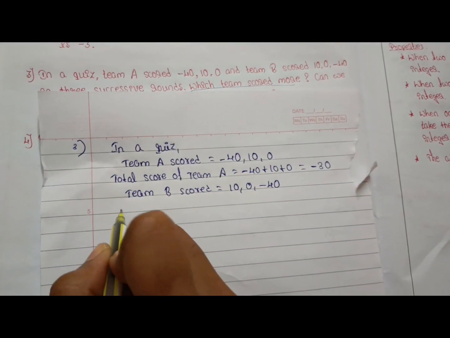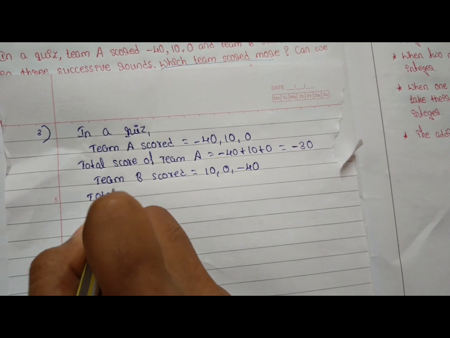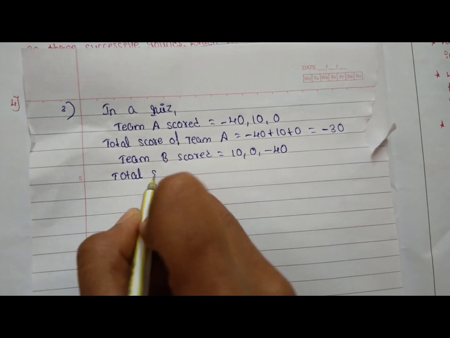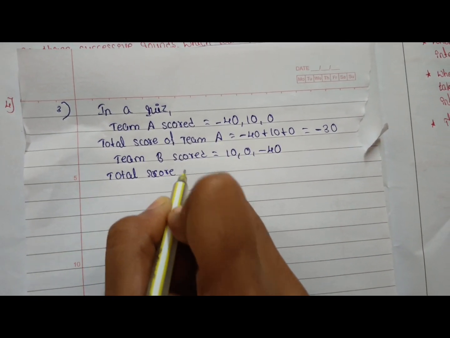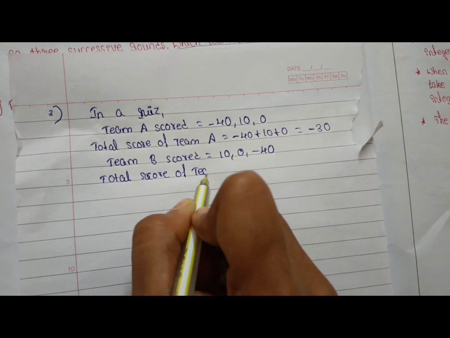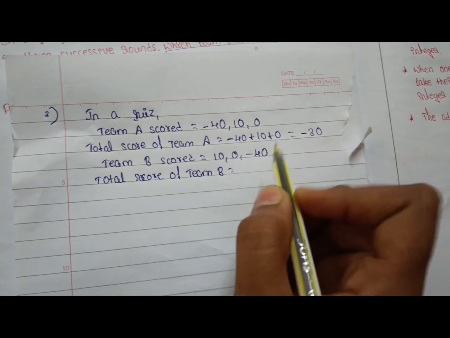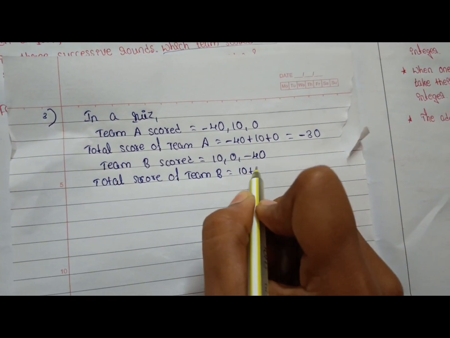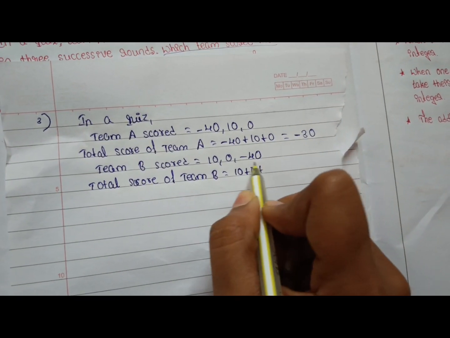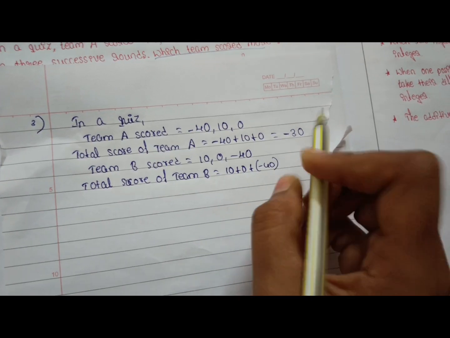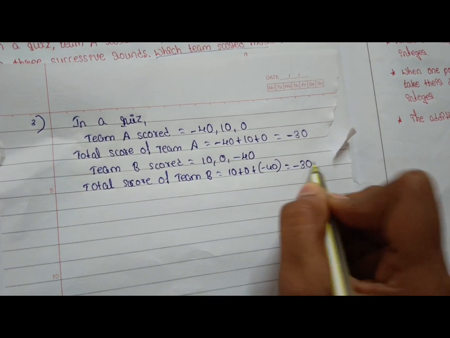So total score of team B is equal to, we have to add these three numbers, 10 plus 0 plus -40. Again we will get -30.